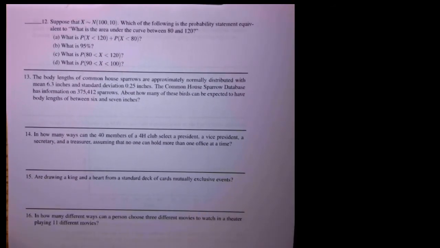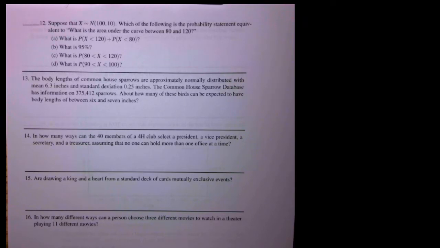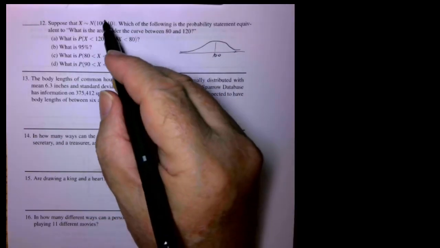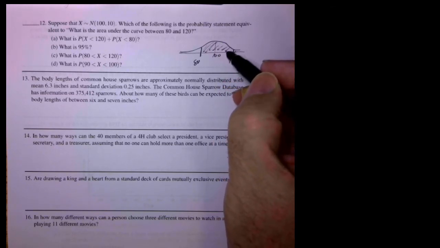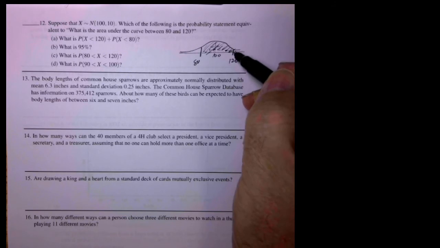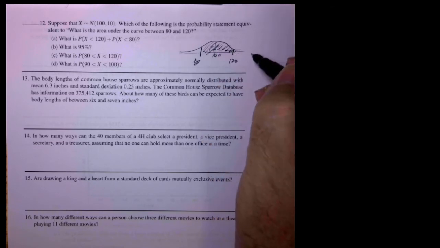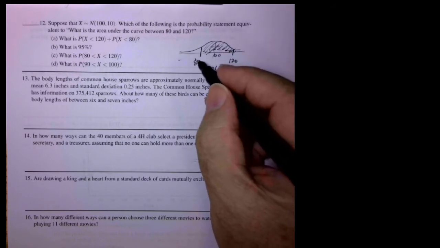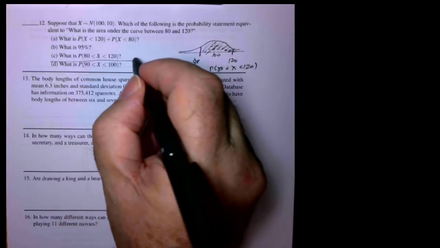Suppose that x is normally distributed with mean 100 and standard deviation 10. Which of the following is the probability statement equivalent to what is the area under the curve between 80 and 120? This is easy. 100 is the mean. It says so right there. And so this is 80 over here somewhere. This is 120, right? The area under the curve between 80 and 120 is this, right? And so we would be looking for the probability that x, we're told random variable x has this distribution. We're looking for the probability that x is between these two, 80 less than x less than 120. And that's C right here.